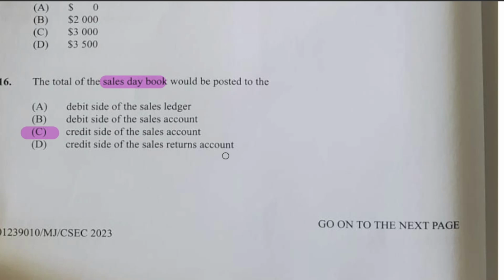Alright, so the thing is we're dealing with the sales daybook, and the sales daybook deals with credit sales. So that's C. If we were dealing with the sales return daybook, then you could have considered answer D, but this would have been incorrect as well, because it will be on the debit side of sales return. However, we are dealing with a sales daybook, so the answer is the credit side of the sales account.